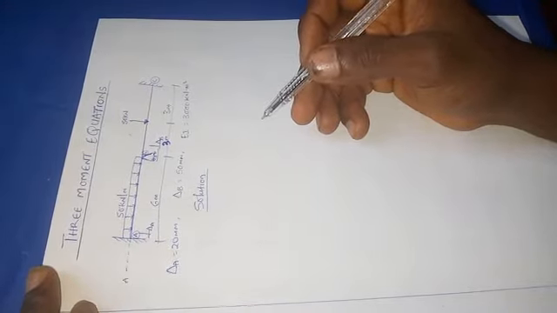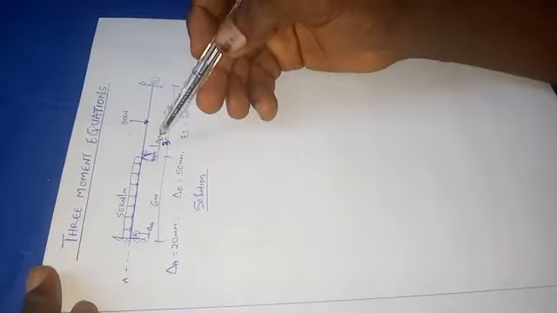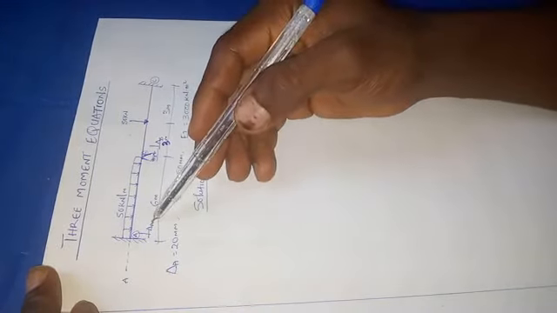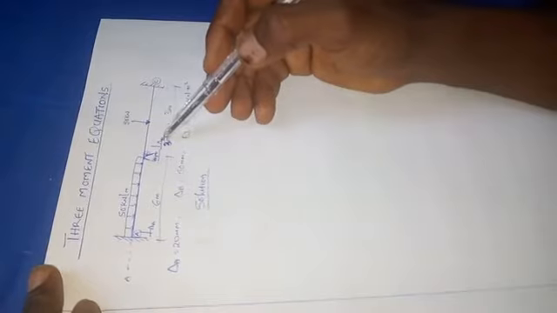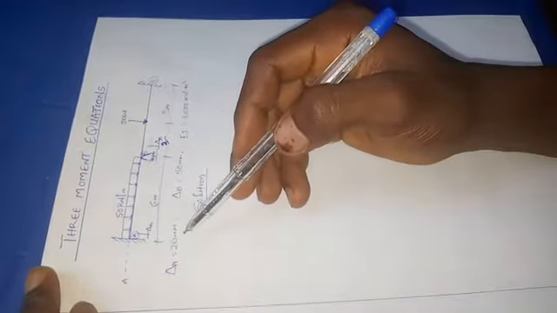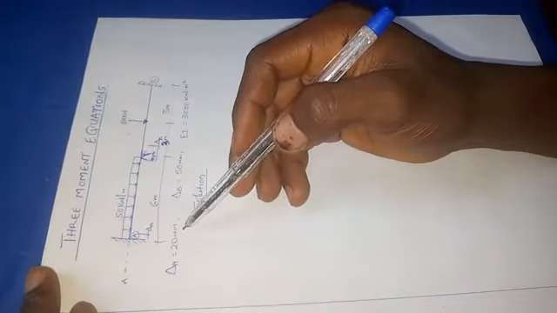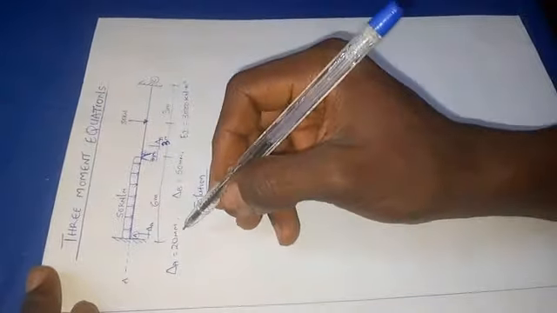So to solve this, we have a settlement. If you notice very well, we have a settlement at support A and we have a settlement at support B. The settlement at A was 20 millimeters and at B is 50 millimeters. Since our EI was in meter square, our unit here is in meter, so we need to convert the millimeters to meter.